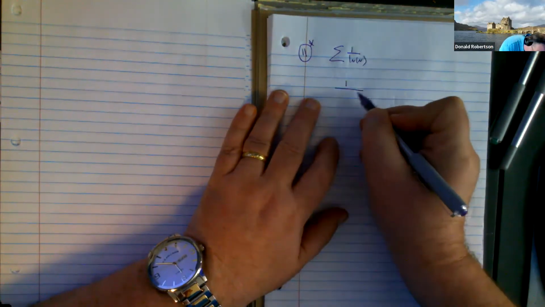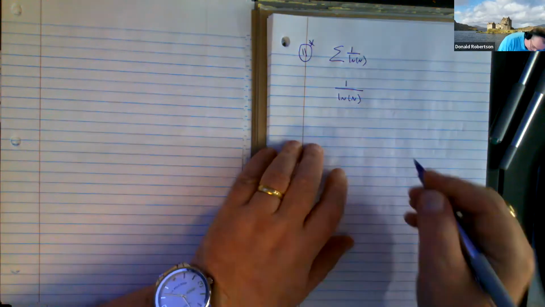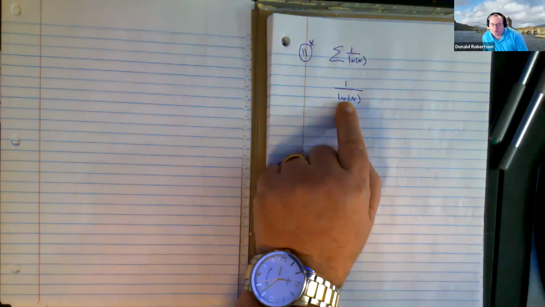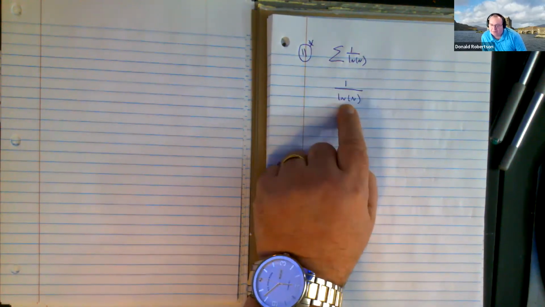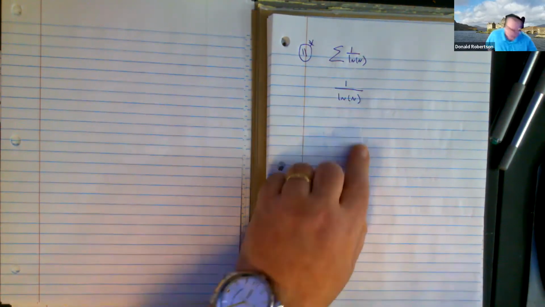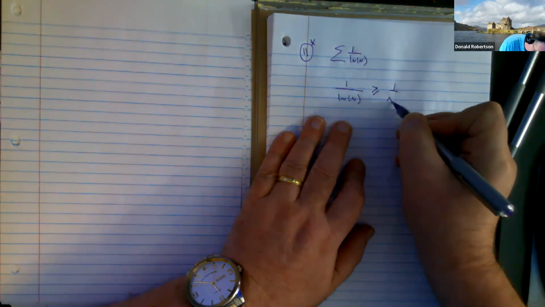These are, in one respect, a lot easier to do. Right? I need to find somebody that this guy is bigger than, that diverges. And I'm going to tell you that he's greater than or equal to that guy. And I'm stating that as an obvious fact.